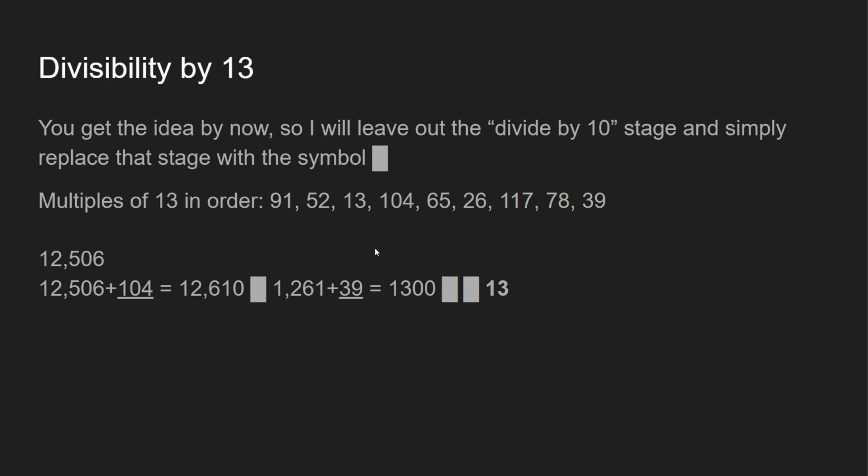So here are the multiples of 13 in order: 91, 52, 13, 104, 65, 26, 117, 78, and 39. So if we're trying to find out if 12,506 is divisible by 13, well, we can add 104. That'll give us 12,610. Dividing by 10 gives us 1261. We're going to add 39. That'll give us 1300. And look at that. Very easily, we can tell that 1300, if you divide by 10 twice, will give us 13. And 13 is obviously divisible by 13.